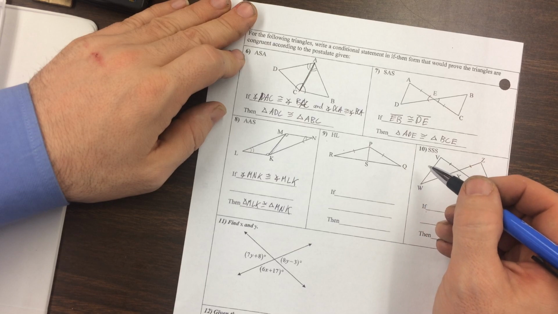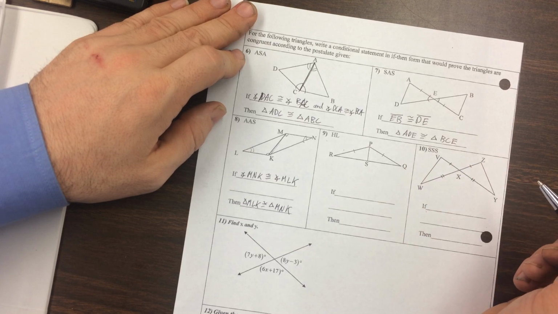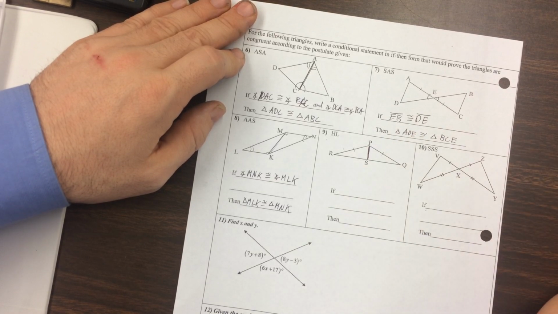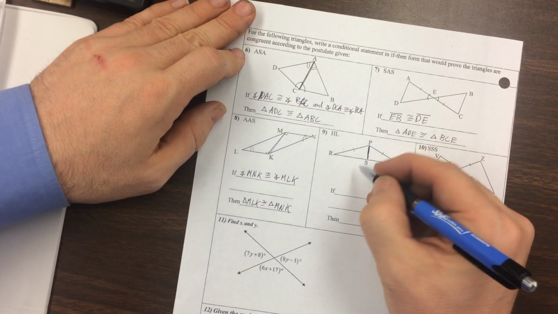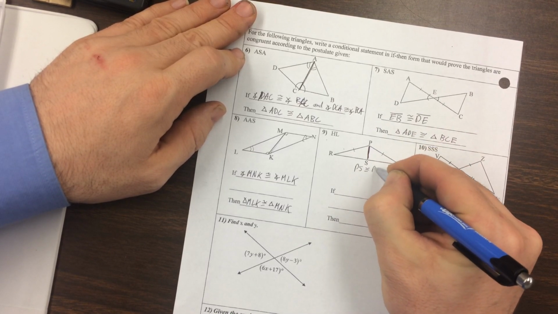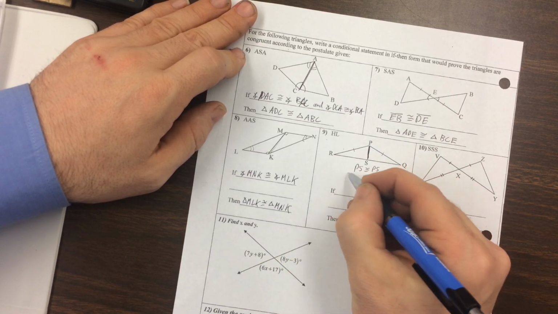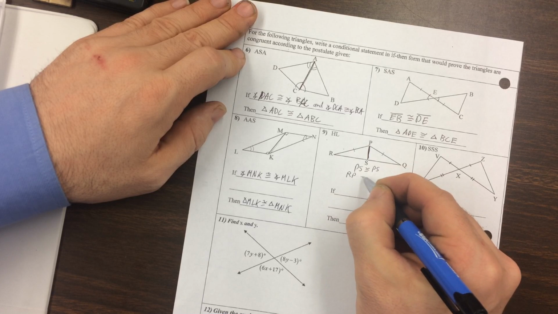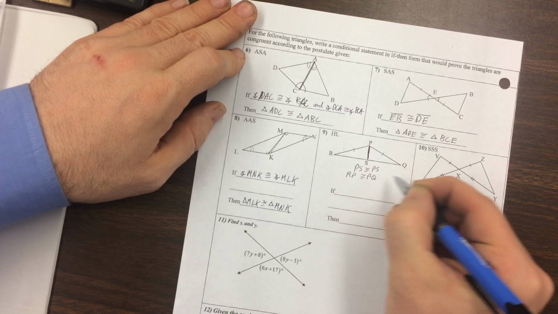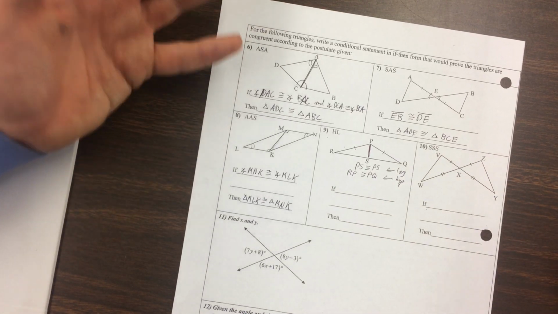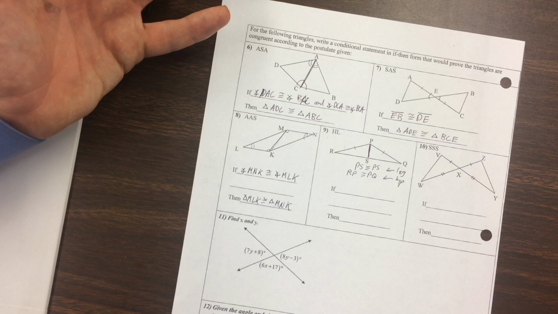HL, so we need hypotenuse leg. All right, so we have a PS is already congruent to PS. So this is not the answer. I'm just noting what I already know. And I already know that RP is congruent to PQ. This is the hypotenuse. Here's a leg. So I already have hypotenuse leg, right? What else do I have to prove?